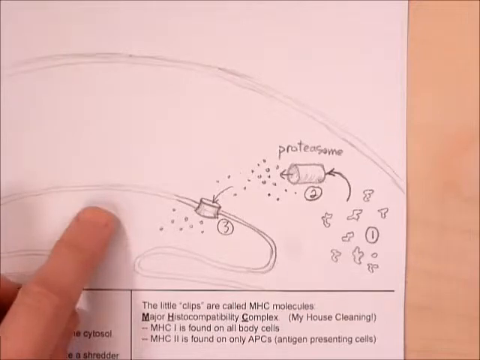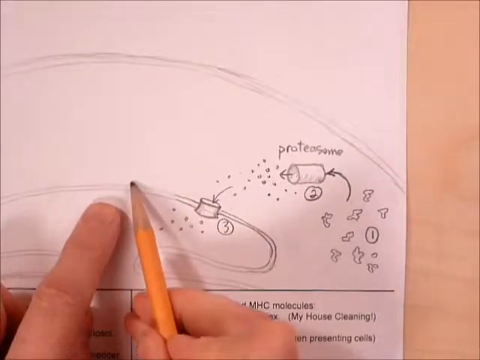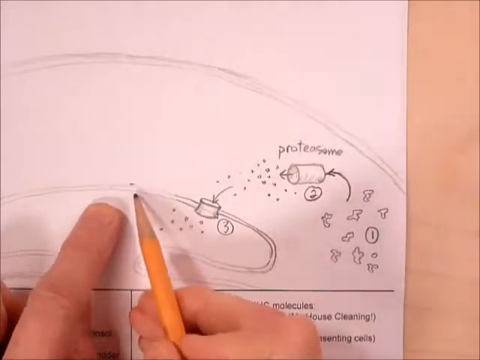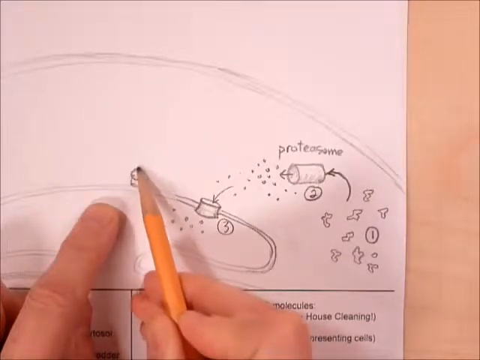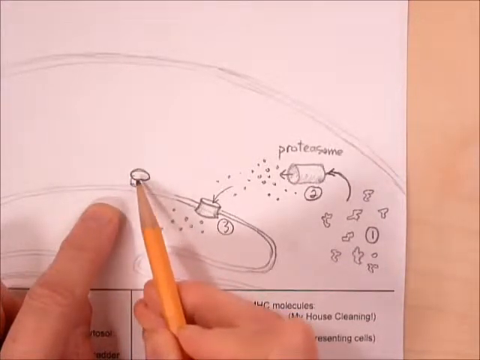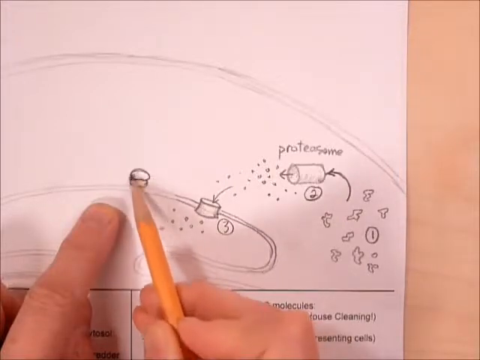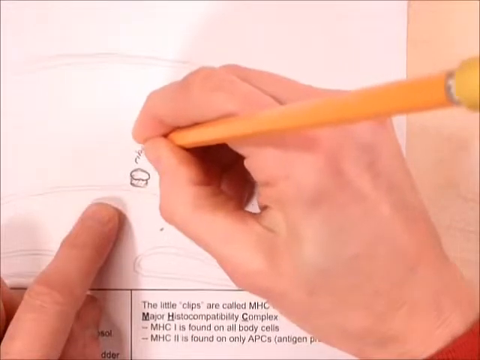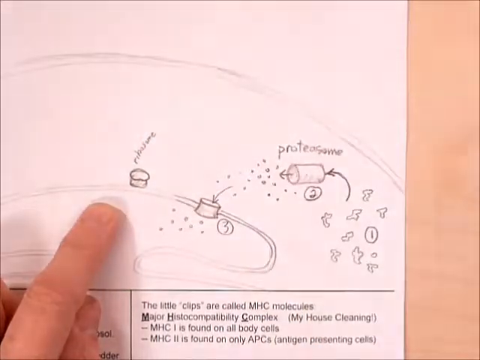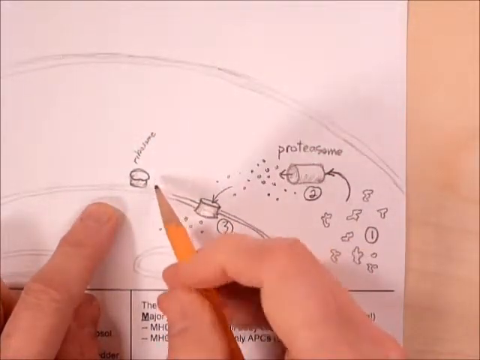So meanwhile, another thing is going on right here in the middle. We're going to make a ribosome sitting right on the outer edge. We can make the two subunits, the big one and the small one. This is our ribosome. And then what does the ribosome do?